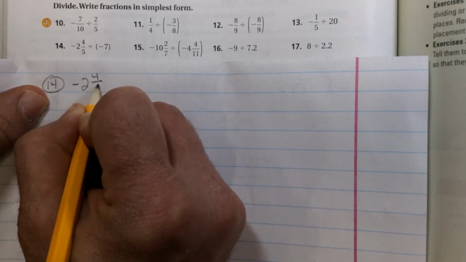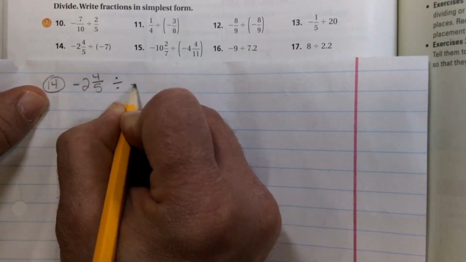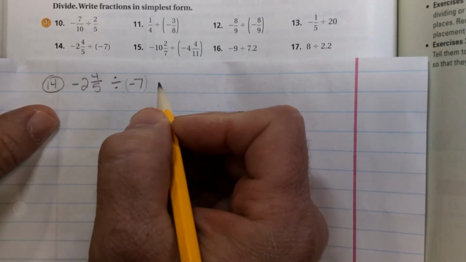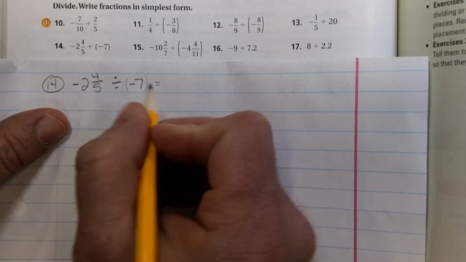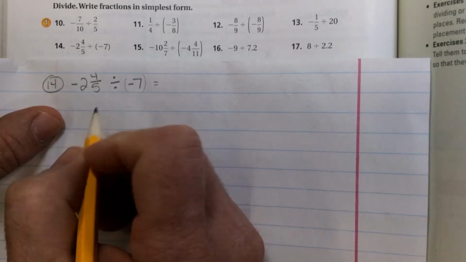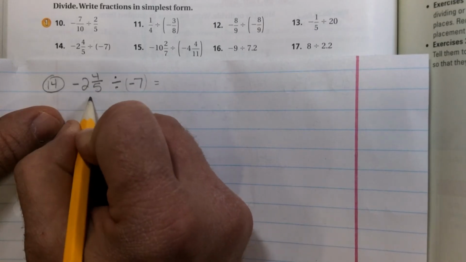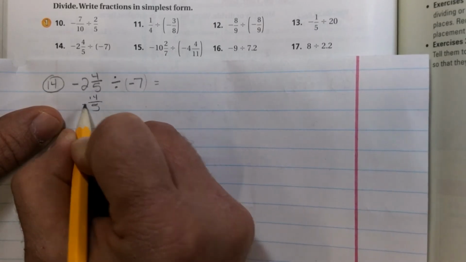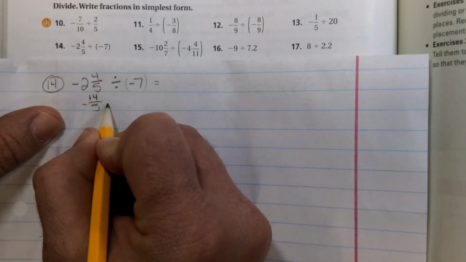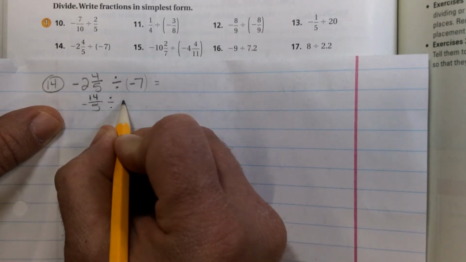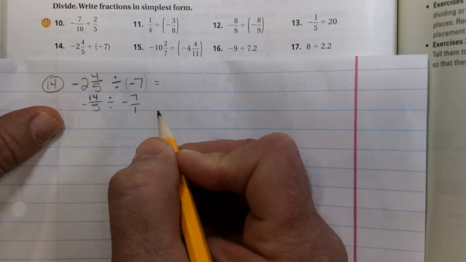Negative 2 4/5 divided by negative 7. So same sign, my answer is going to be positive. I know that ahead of time. Turning these both into fractions: negative 14 over 5 divided by negative 7 over 1.